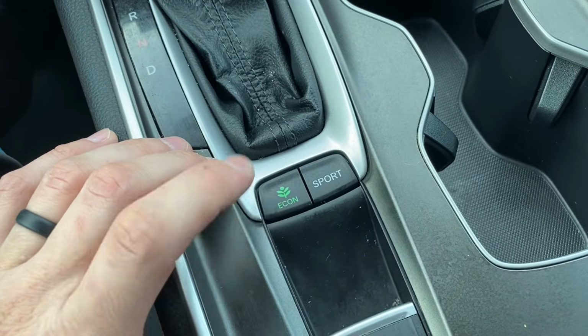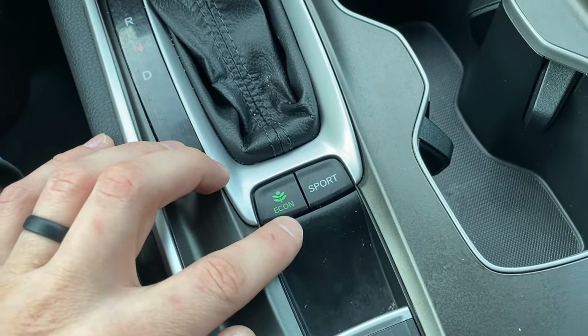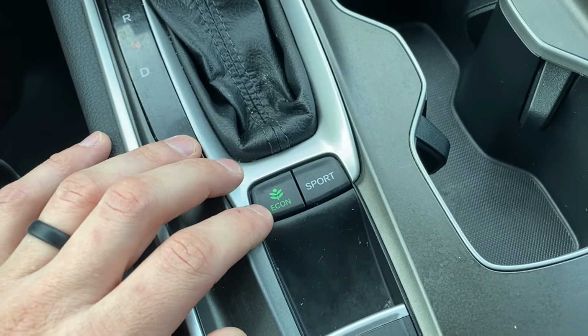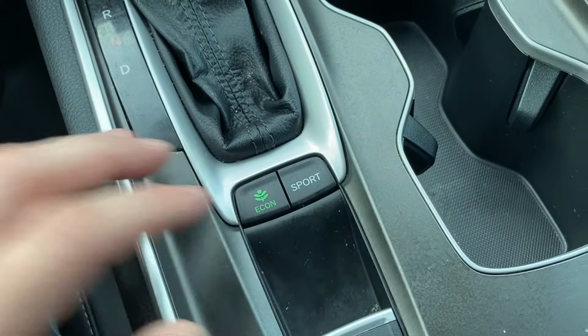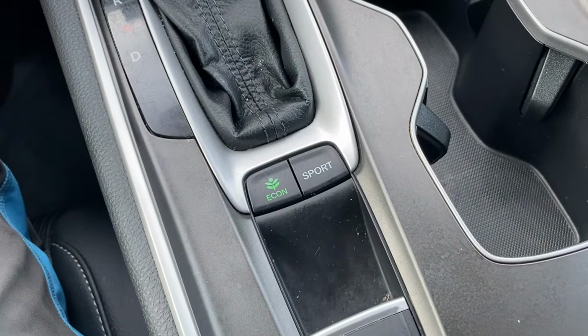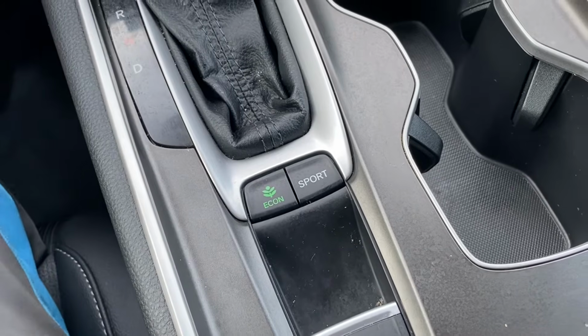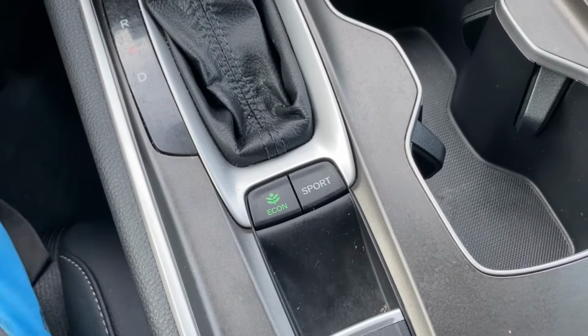Also the air conditioning, it will turn the compressor on and off more often just to save on gas. And the transmission changes shift points. So this is all just little tweaks to the vehicle to get better gas mileage.